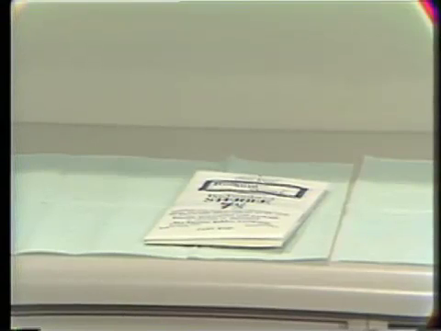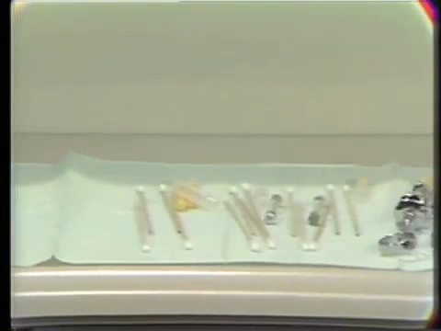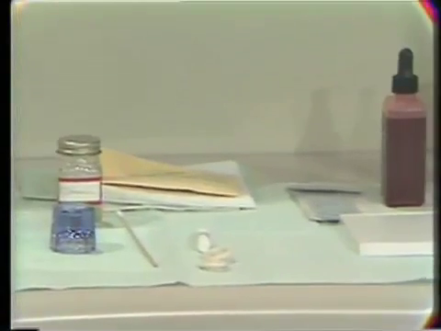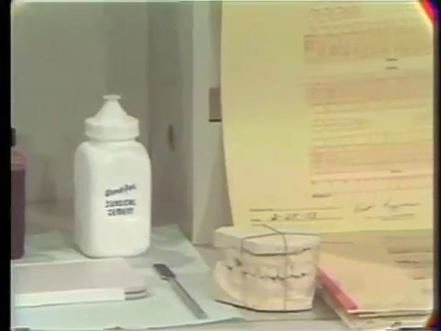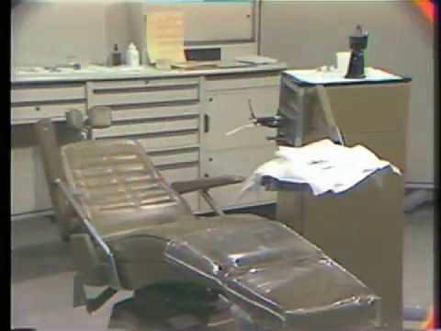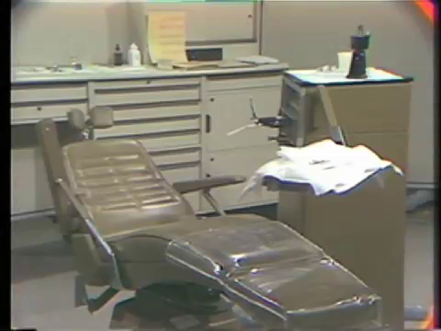On the back table, you can see the rubber gloves, the necessary equipment to administer the local anesthesia, the dressing material, the study cast of the patient, the charting and the records, and the radiographs in the view box. This is the setup of the chair and the dental unit and the bracket table where the surgical instruments are located under the sterile sheets and drape that will be used on the patient.